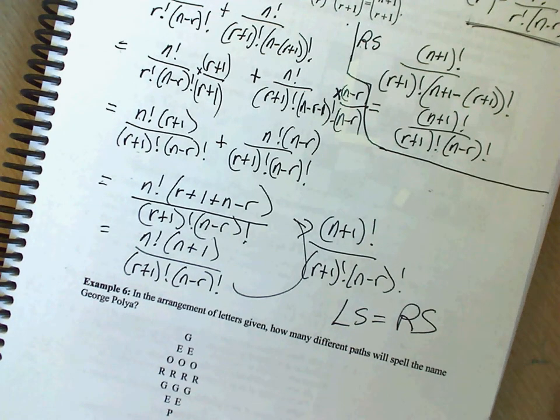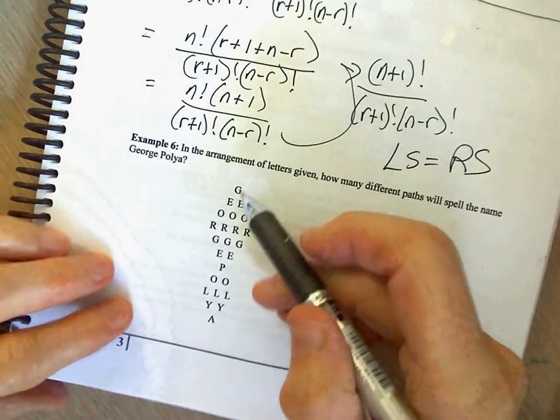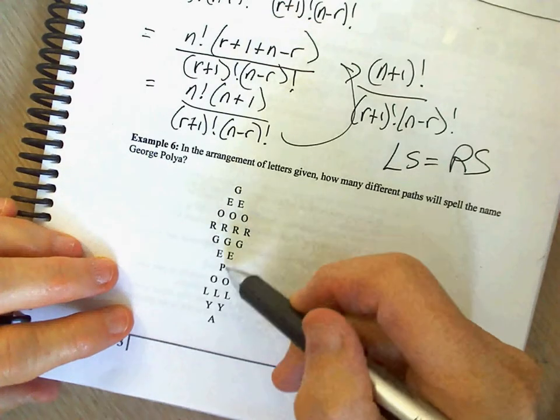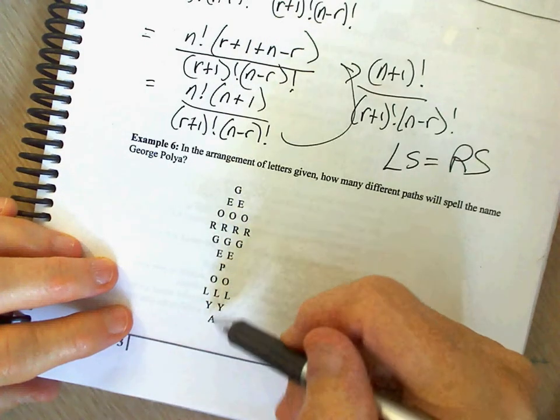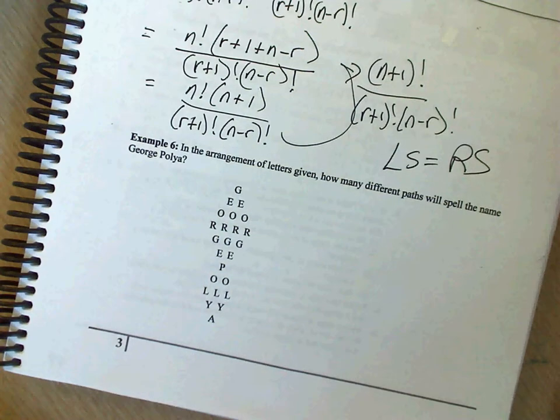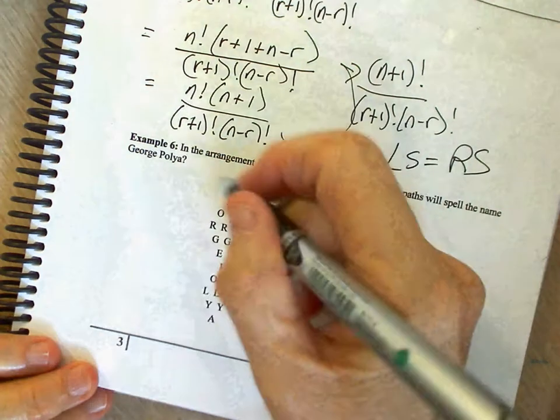So examples 6 and 7 are fun. They give you this arrangement. How many ways are there to spell George Polya? We're going to use the patterns in Pascal's triangle. To get to E, there's only one way to do it, right?